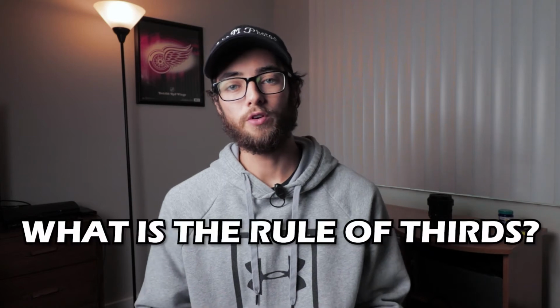What is the rule of thirds? The rule of thirds are imaginary grid lines in your frame that you should use to compose your subject. And if you're wondering what it looks like, here's a picture. But how does the rule of thirds work? Well, there's 4 intersecting lines, 2 going vertical and 2 going horizontal. And for the best composition possible, you're supposed to put your subject at an intersection or on a line.